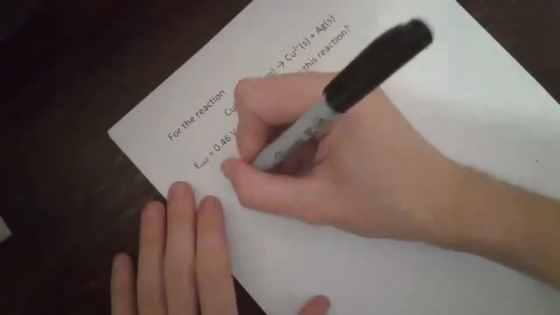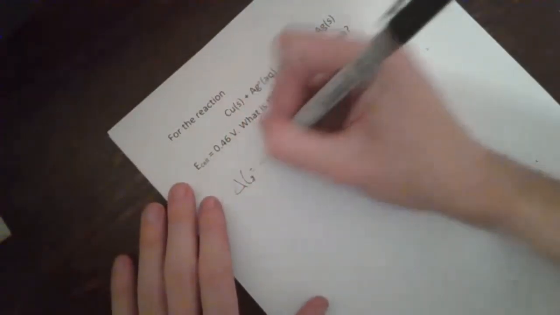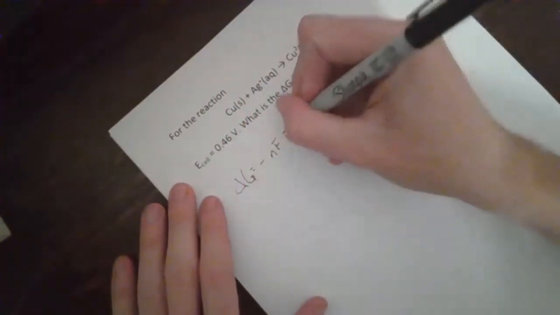So when we're given E cell, that's a good sign we're dealing with electrochemistry. We can see we have reactions where ions are changing from being ions to not. Another good sign we're dealing with electrochemistry. And if we want to know the delta G when we're dealing with that, delta G is going to be negative N F E cell.